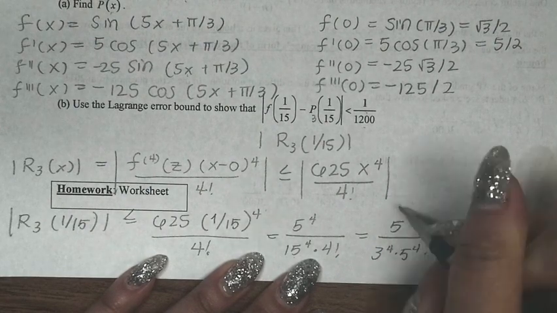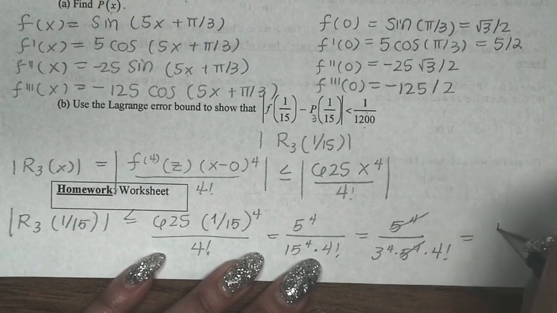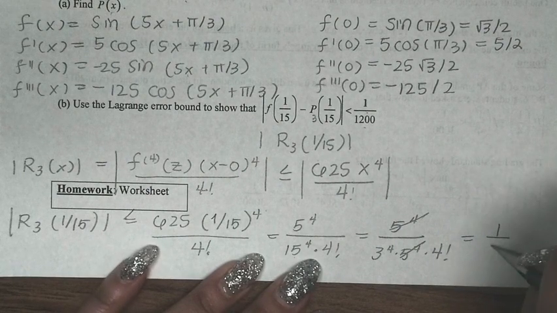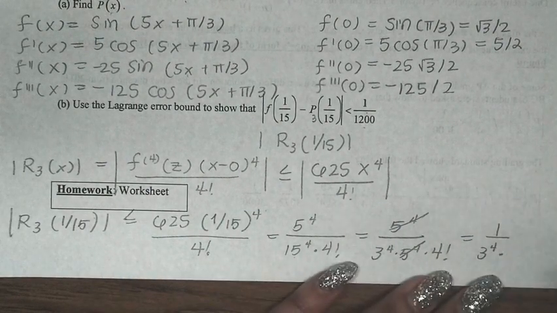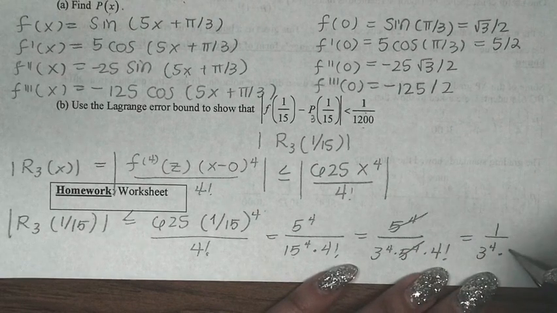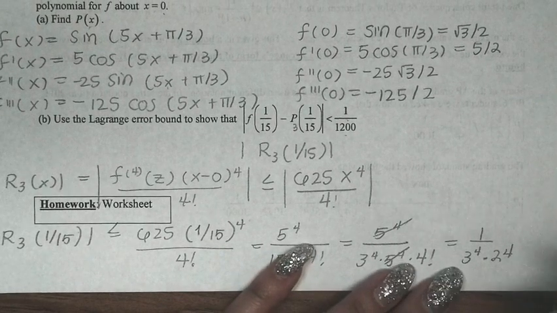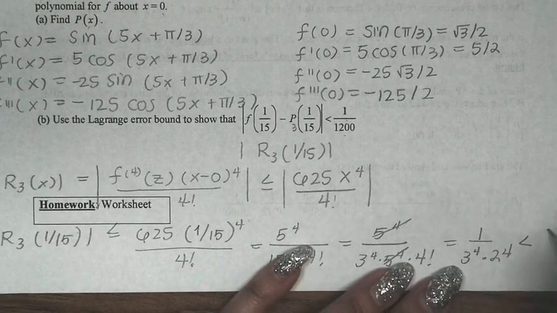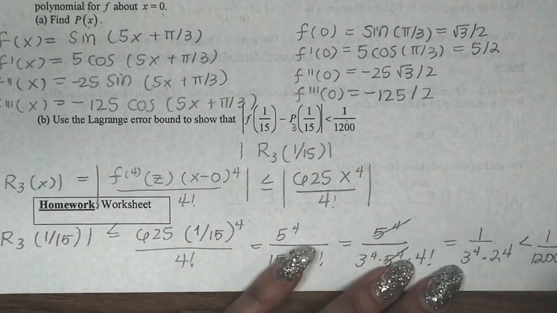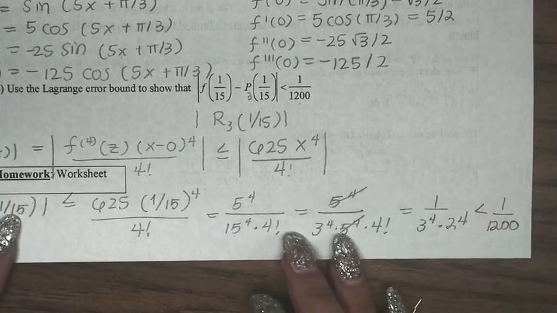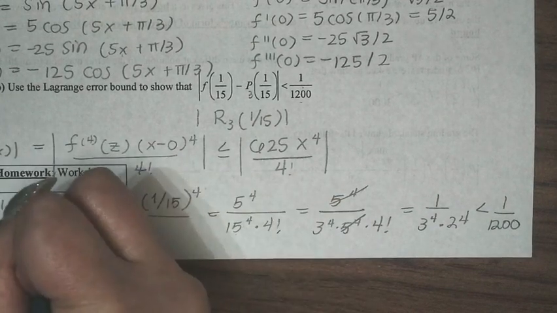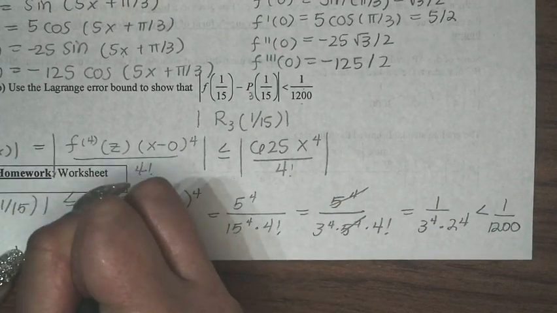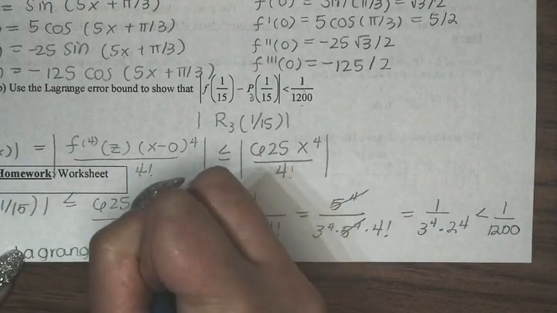So you cancel this, and this is going to be beautiful, because 3 to the power of 4 is 81 and 4 factorial is 24. So you know that one for sure is going to be less than 1 over 1200. And this is all true by the Lagrange error bound.